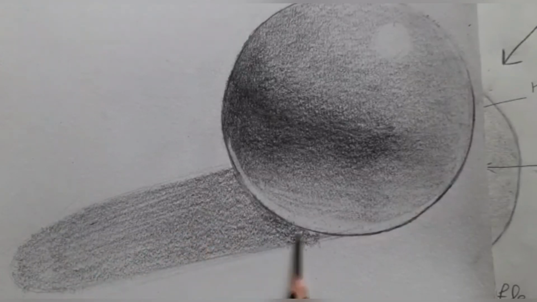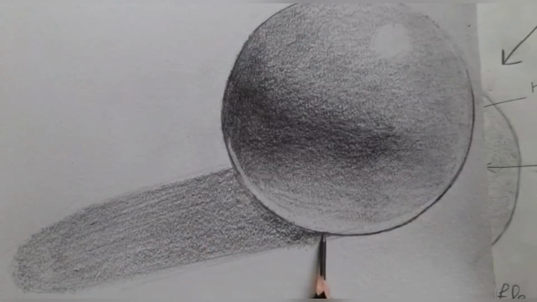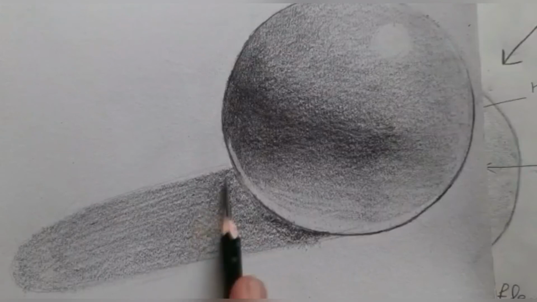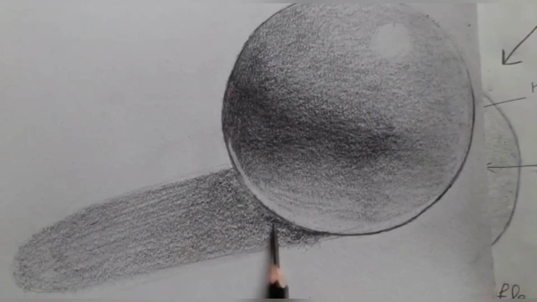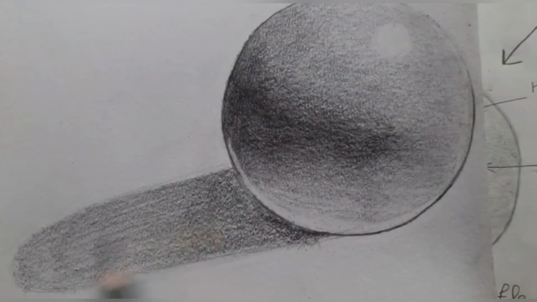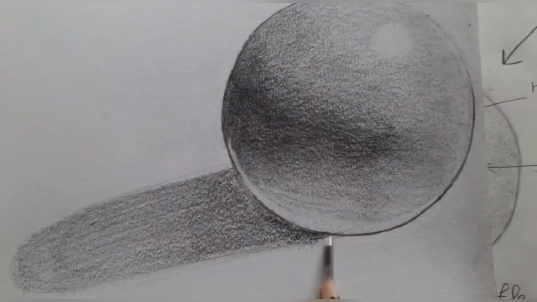You can see I'm showing some of the darkest area at the bottom of this object, this sphere. Okay, I'm doing very quick. Okay, I hope you understand now.